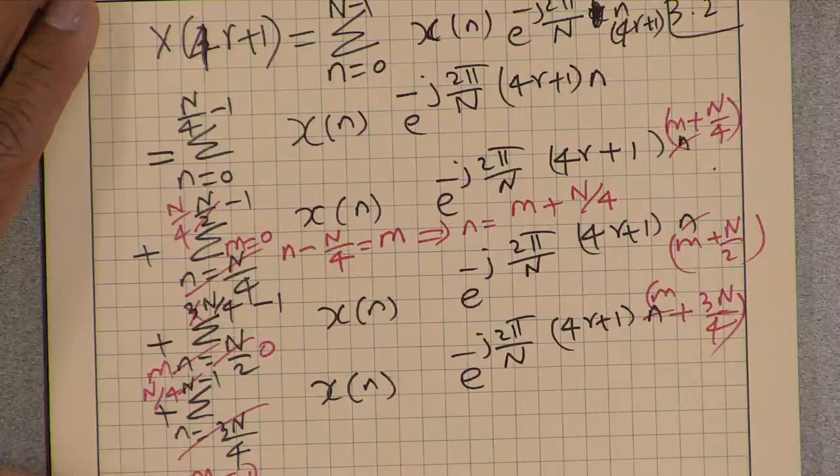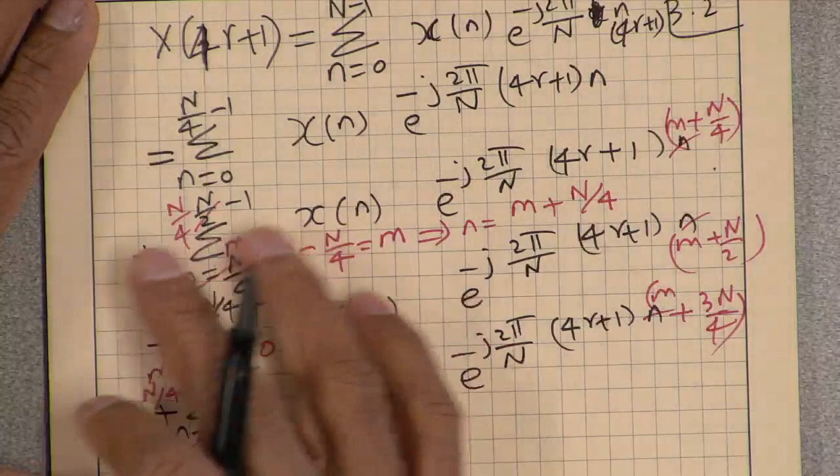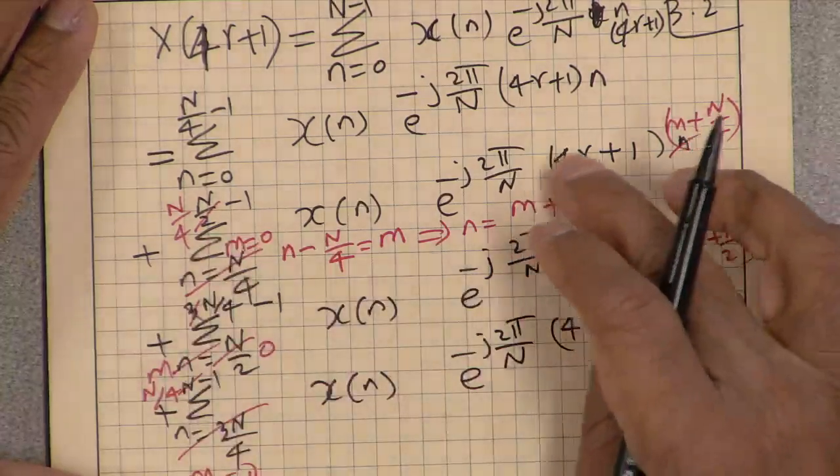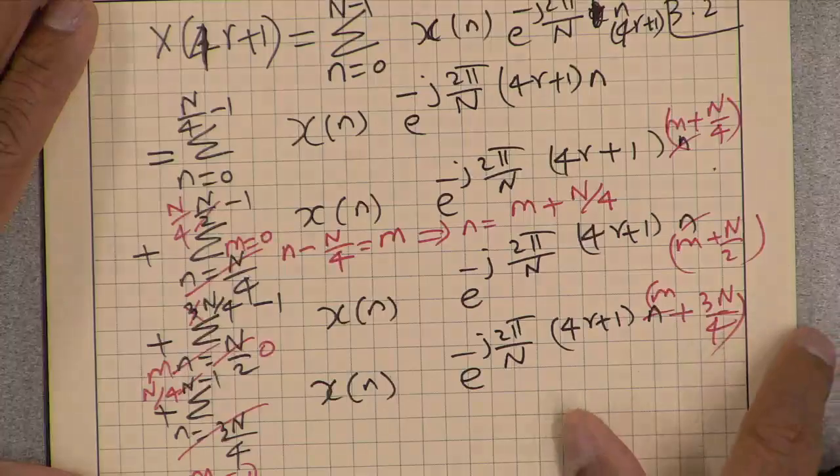So let's spend a little time. We'll get back to these indices, but let's spend a little time looking at what these complex exponentials are.